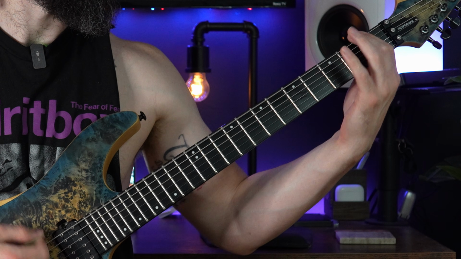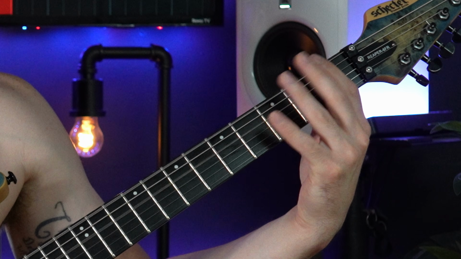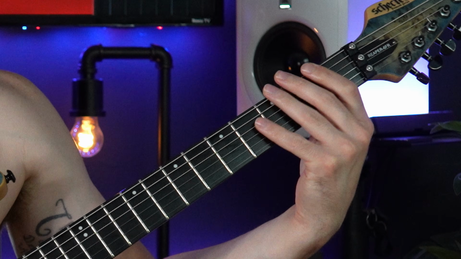And then at the very end, they just add some power chords on the open string, and then the 1st fret, and then the 5th fret. So again, the whole thing sounds like this.